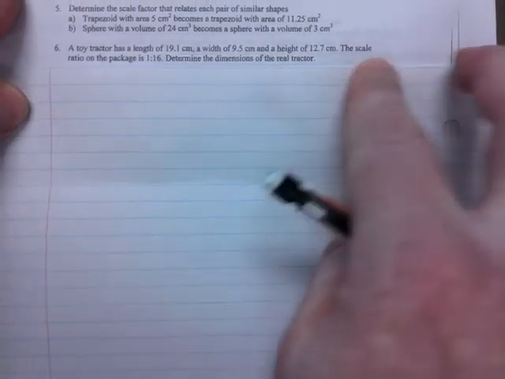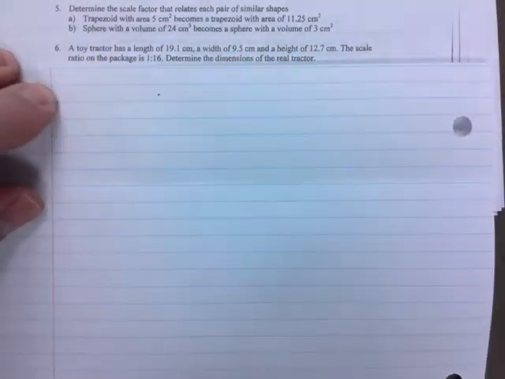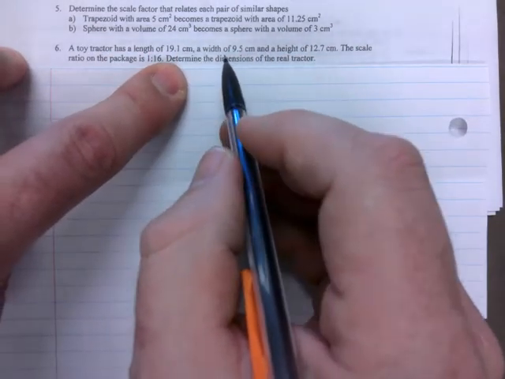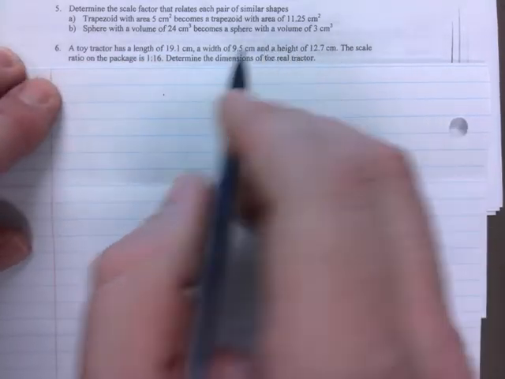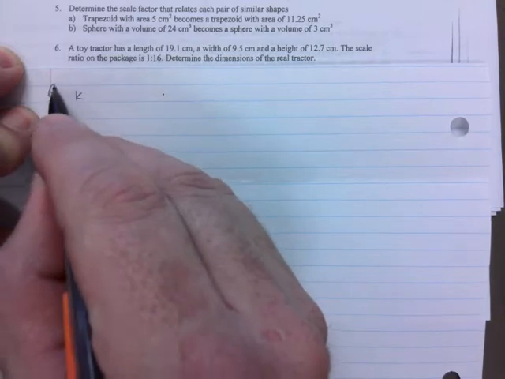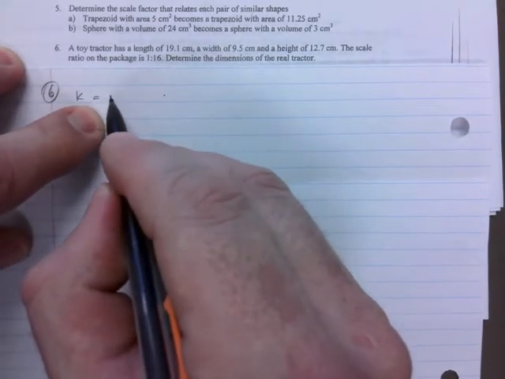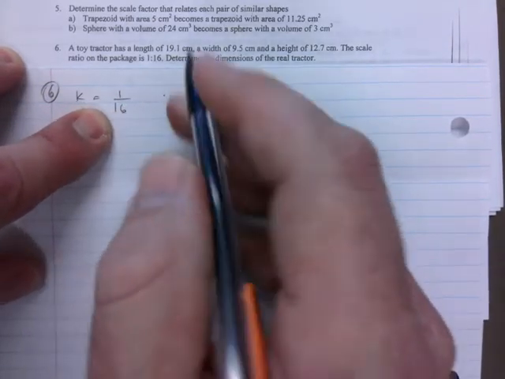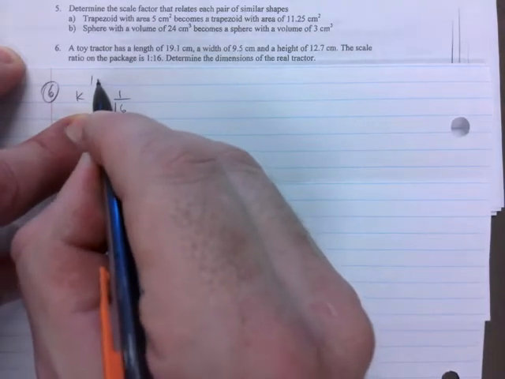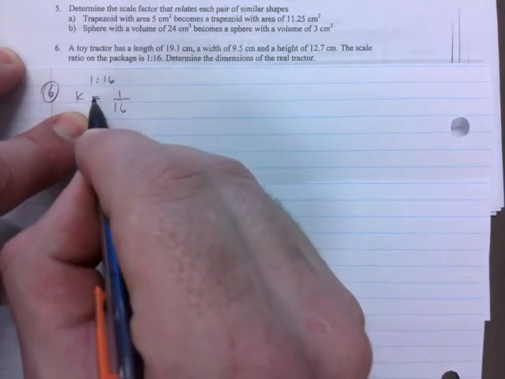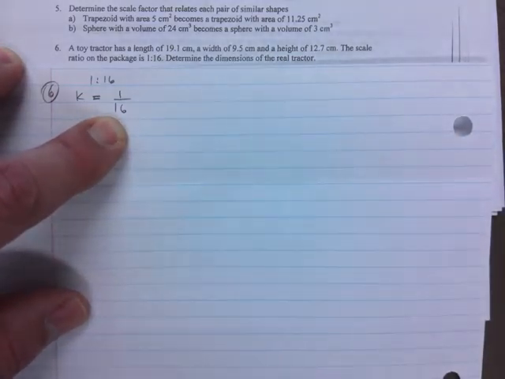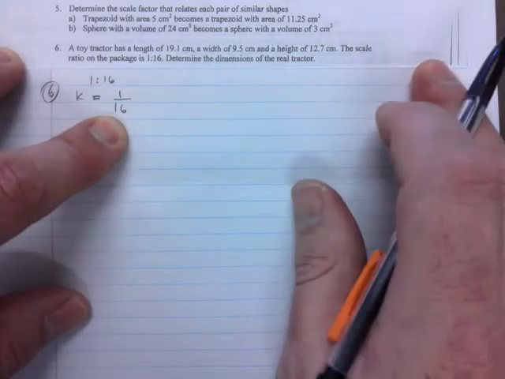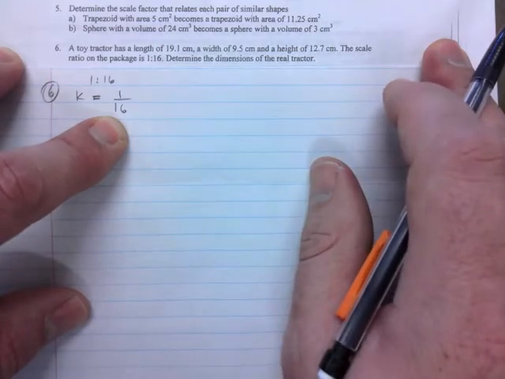Question 6, we're almost done. Toy tractor has a length of 19.1, width of that, height of that. The scale ratio is that, so for 6, I'm saying K is 1 over 16, right? So 1 to 16 turns into this, okay? So it's a fraction. I like to keep it that way. Determine the dimensions of the real tractor.